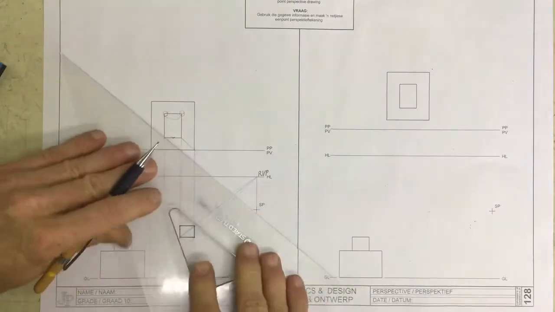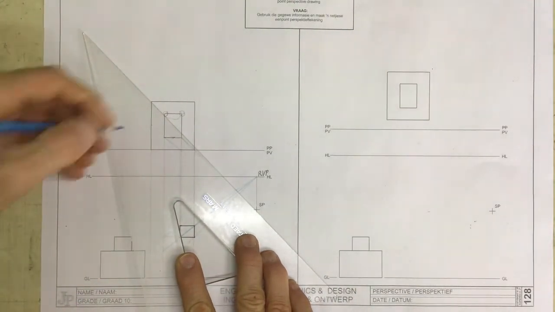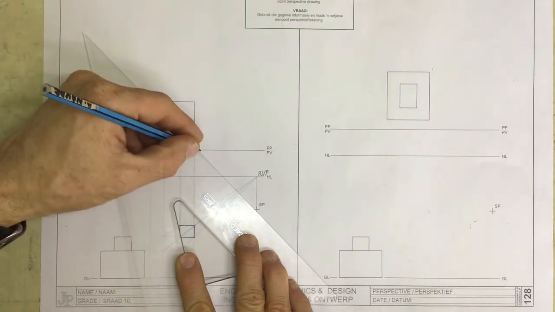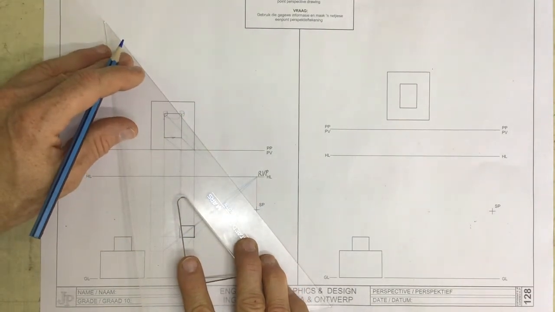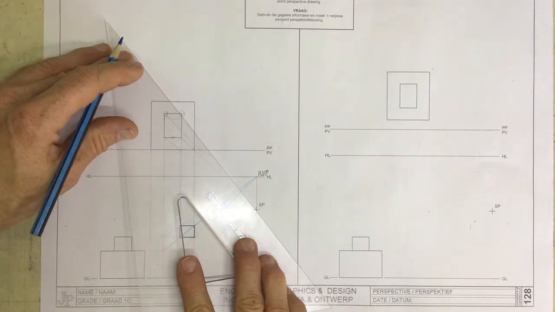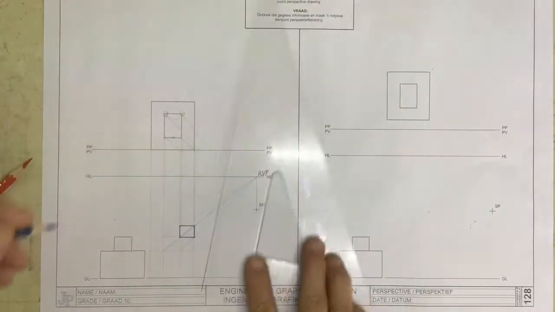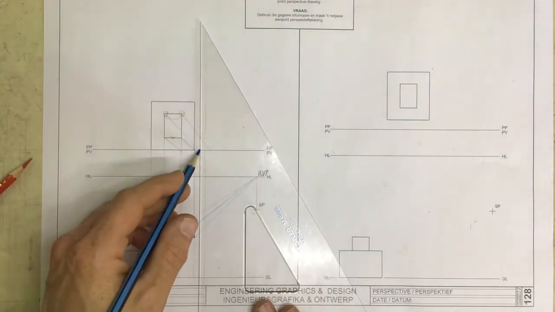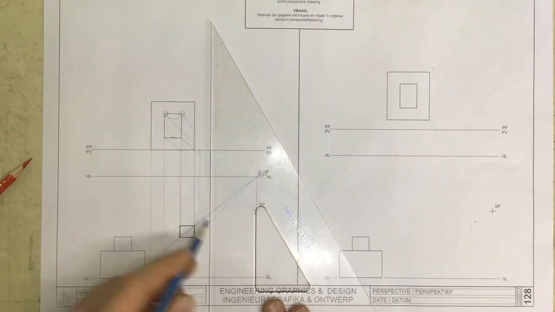Well, same story. I take lines coming down from that corner at the back there to the picture plane in the direction of the stationary point. I take that corner over there down to the picture plane in the direction of the stationary point, and I drop those two lines down into my picture, there and there.